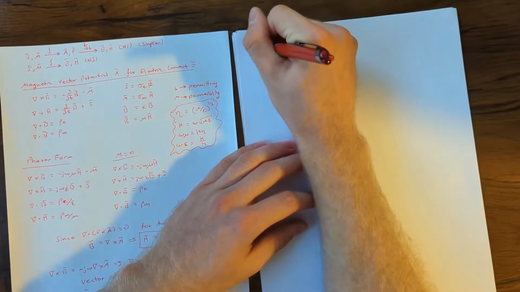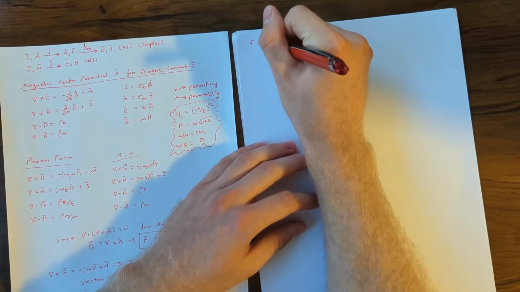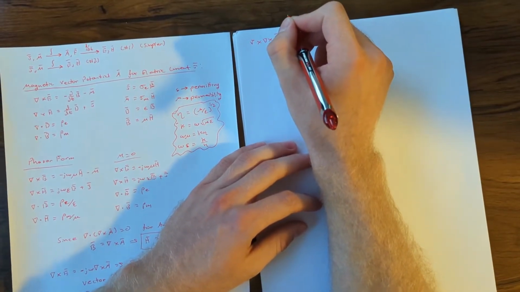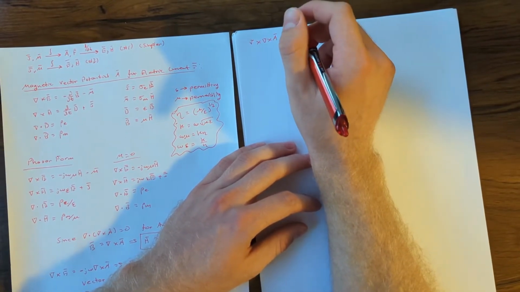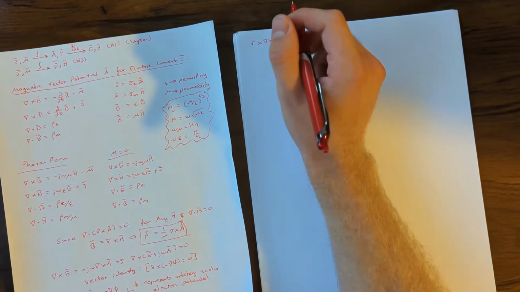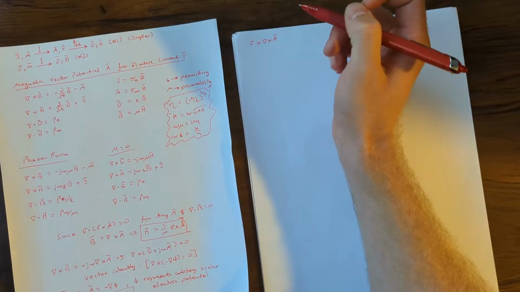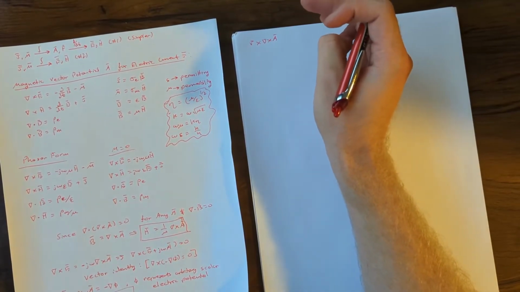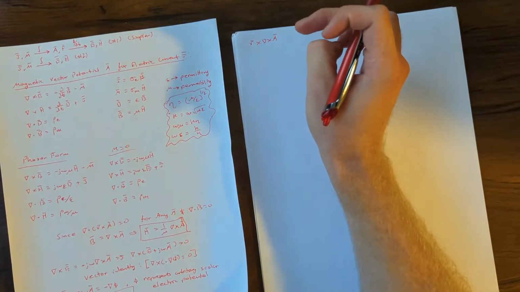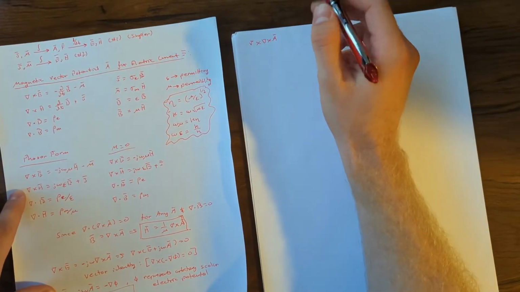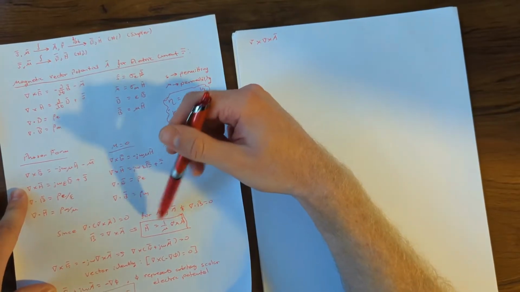Curl of any vector. Where am I getting curl of any vector? Well, I am going to use this second law of Maxwell's equations and put in my relationship here.